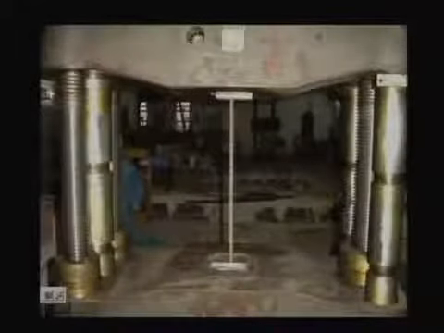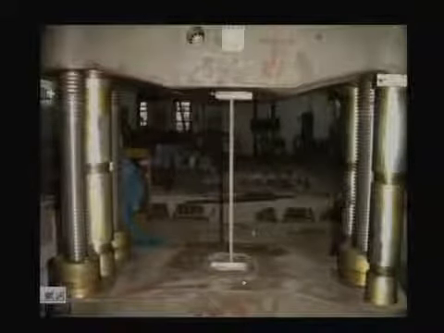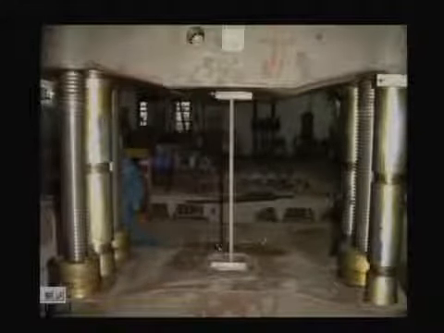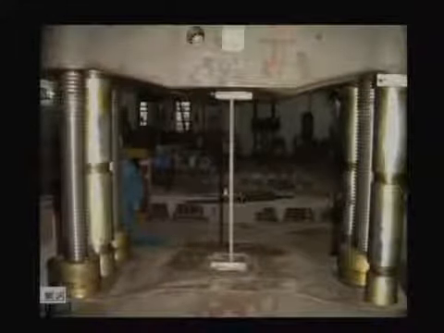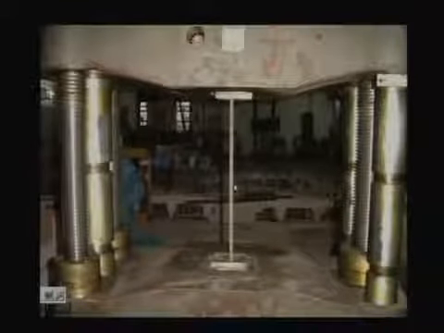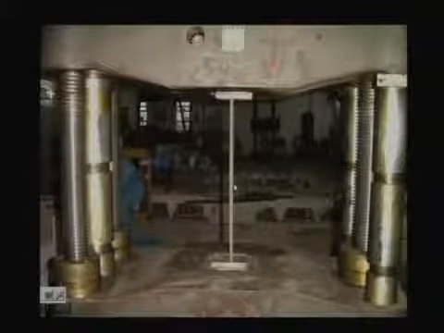So we put the bar like this, that is a closer view, and here also the load will be such that it will simply tear it out. Whenever we do this test, there should be a neck formation, and finally it will simply tear it out, and then we can find out the failure load, and also we can find out the elongation. That is also equally important, because that will give us the strain.